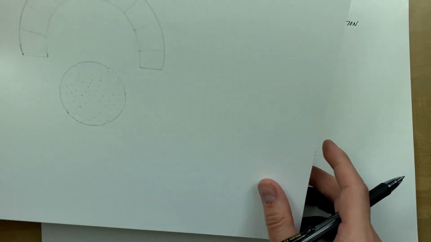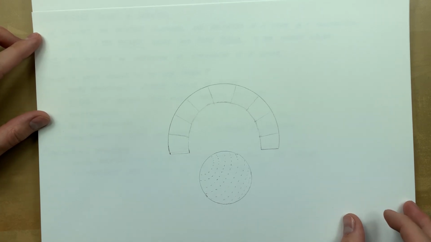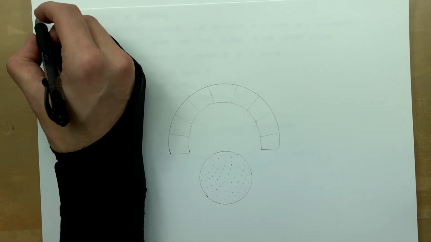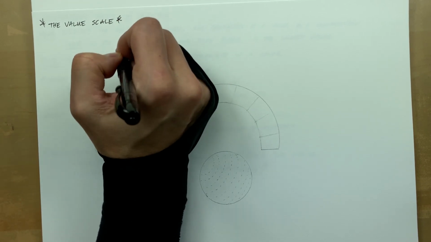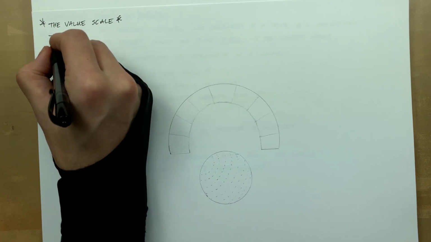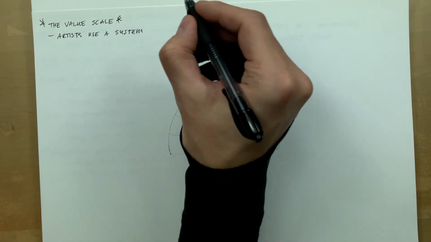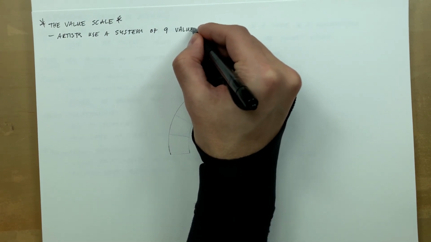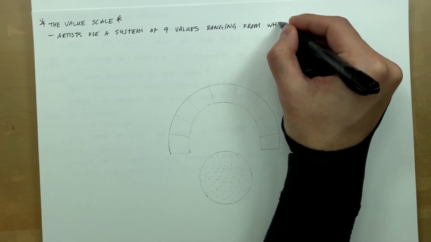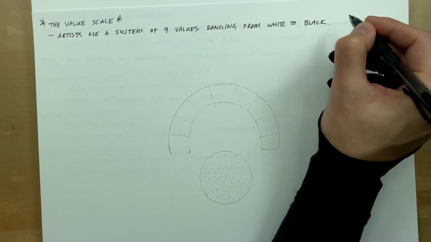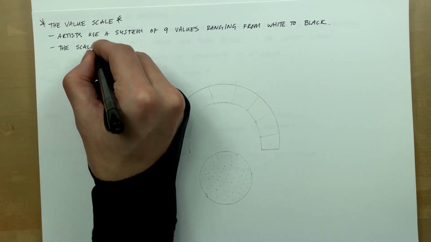Now, the value scale, the good old value scale. And I'm sure you've seen this in other videos or maybe other classes, but I'm going to lay this out as it's used in charcoal. Now, it's important to note that when it comes to the value scale, artists use a system of 9 values ranging from complete white to complete black.